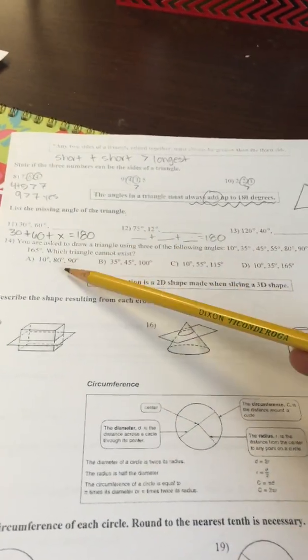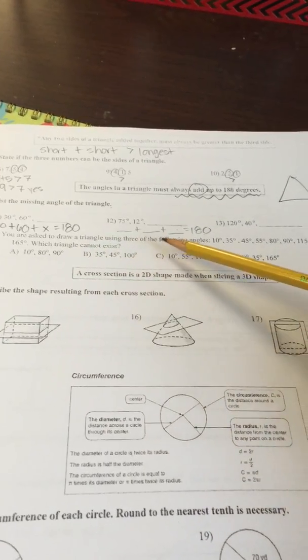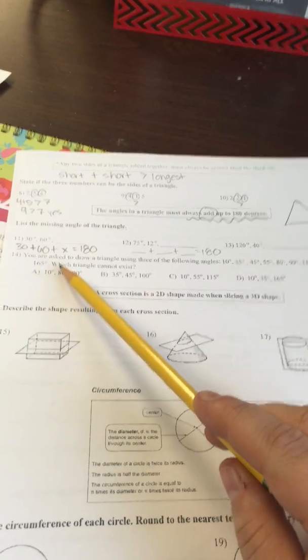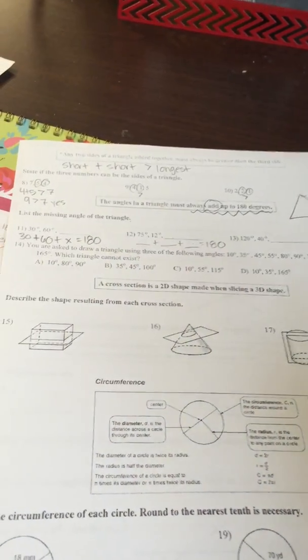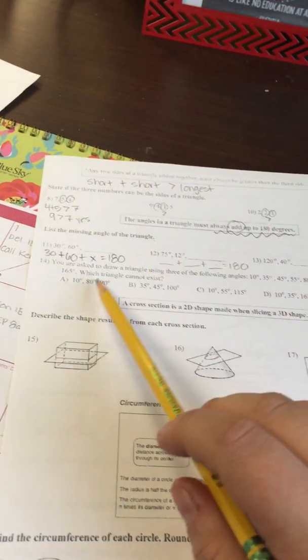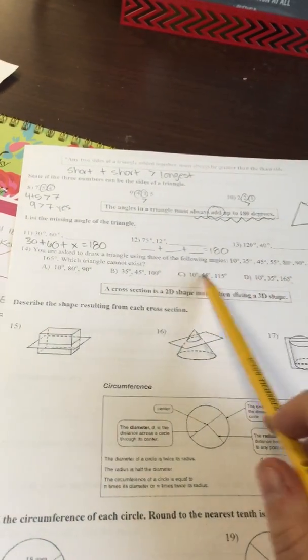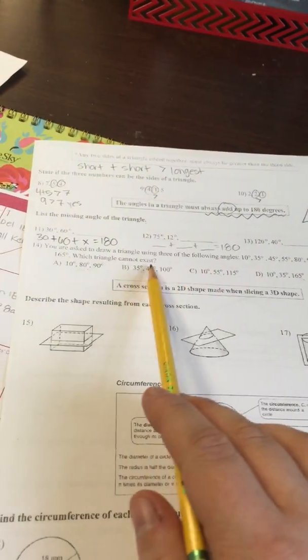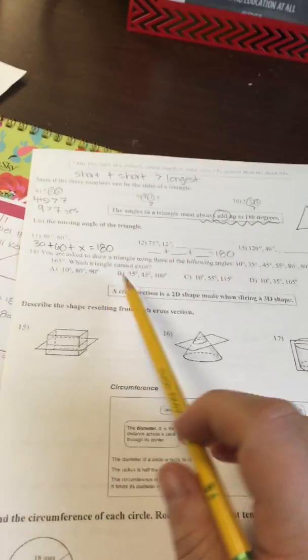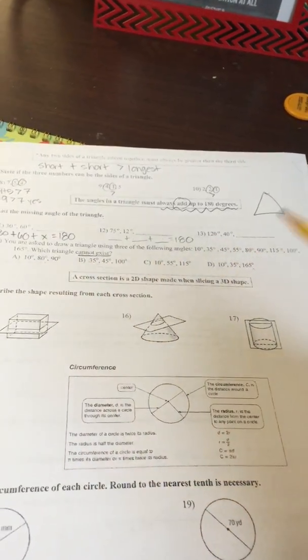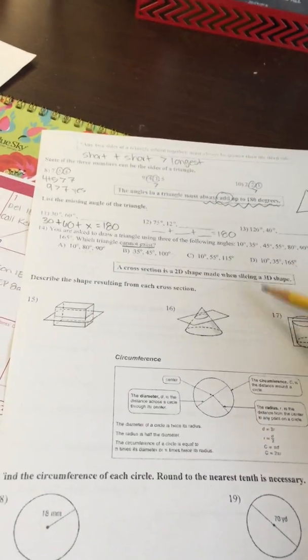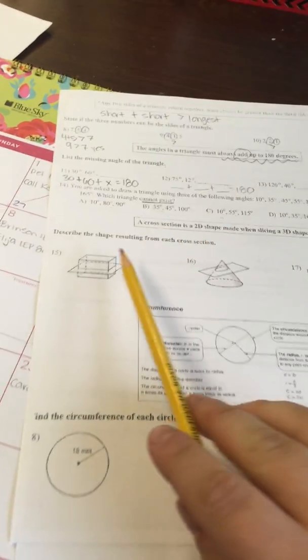All right, number 14, you are asked to draw a triangle using 3 of the following angles, so you have to choose 3 of these. Which triangle cannot exist? So that's saying, out of these options, if we add these up, do they equal 180? If we add these up and these up, which one does not equal 180? Because if you add these up and they do not equal 180, it can't be a triangle, right?